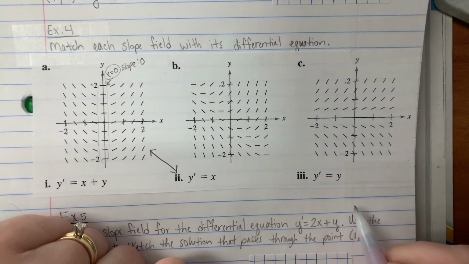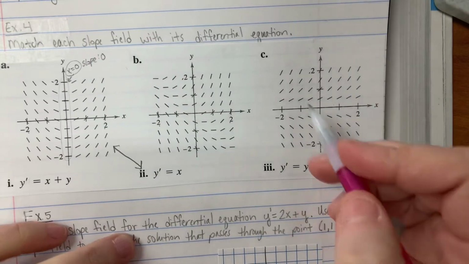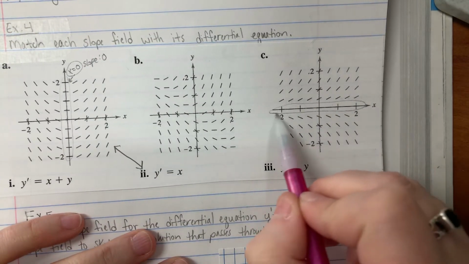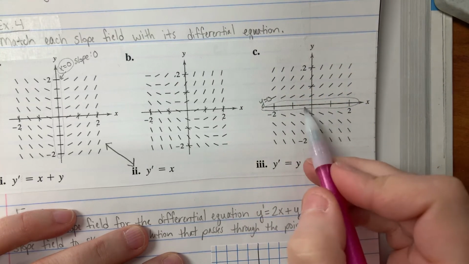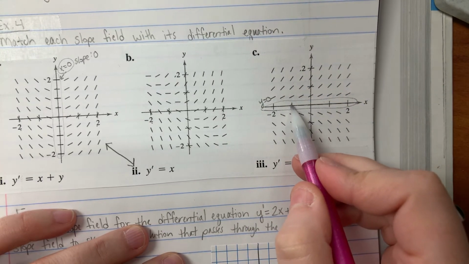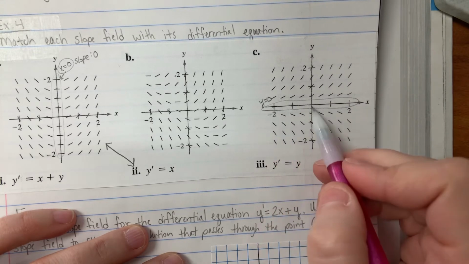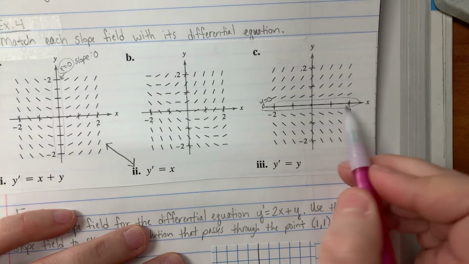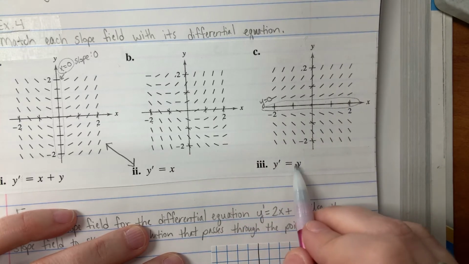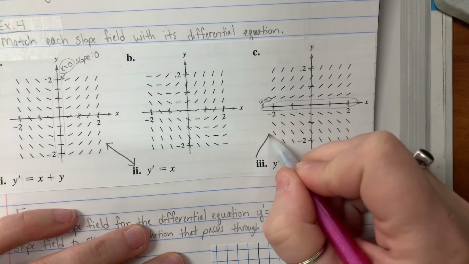On this one, it's the y value that's 0. So let's go ahead and look at that one. It looks like right here, on all of those, my y values are 0, right? So this is (-2, 0), (-1, 0), (0, 0), (1, 0), (2, 0). That happens when y is 0. So this one right here matches up with this one.